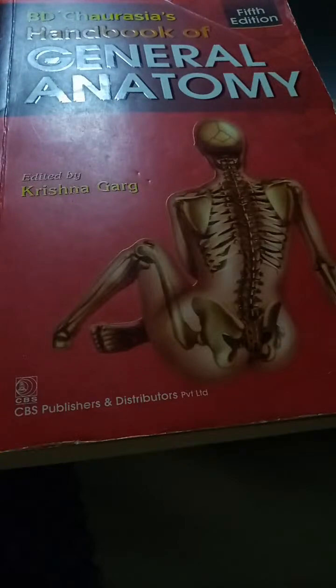The periodontal ligament connects the dental element to the alveolar bone. Actually, gomphosis is an articulation between a tooth and bone.